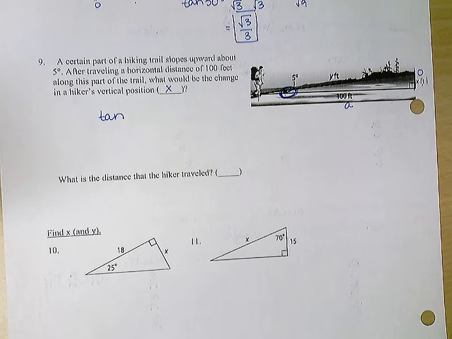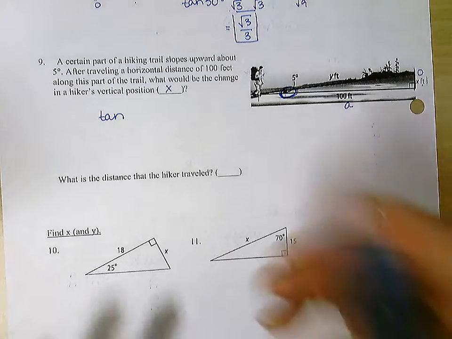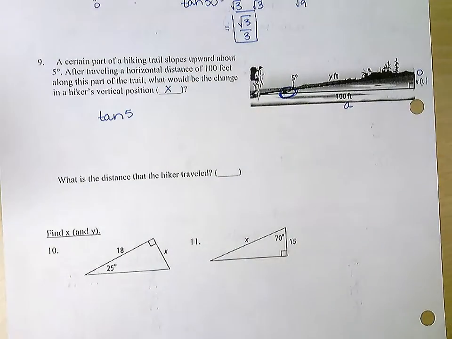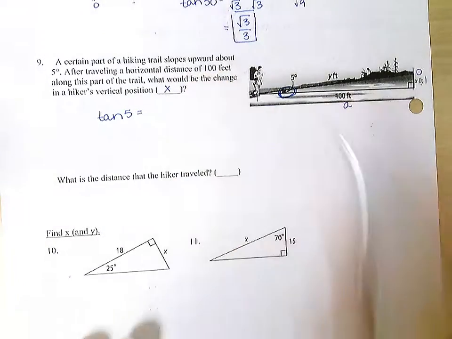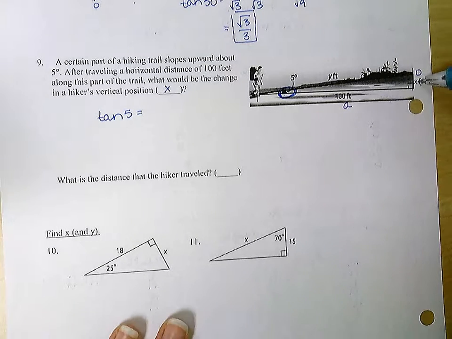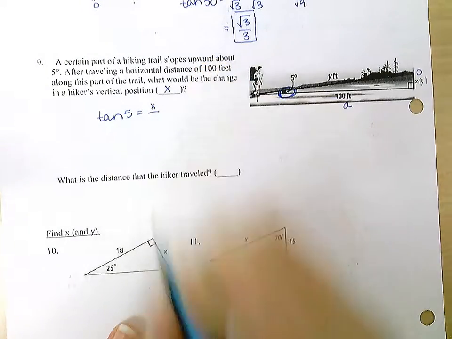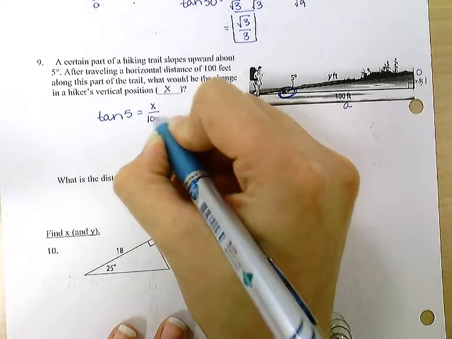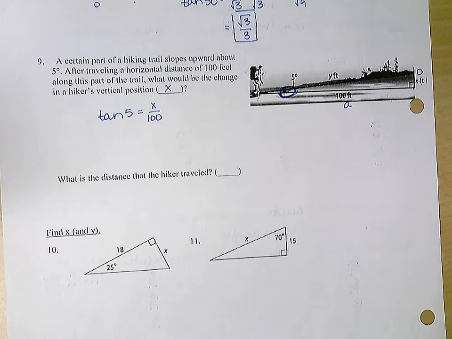So I'm going to use tangent. And remember, I need that angle attached. It'd be tangent of 5. I need that angle measure attached. Now that is equal to your ratio of sides, so your opposite over your adjacent. So opposite is x over the adjacent is 100.